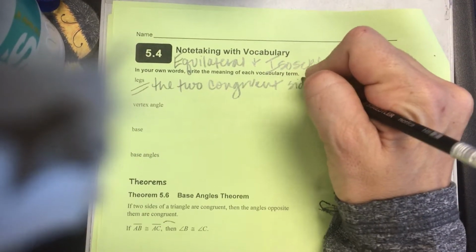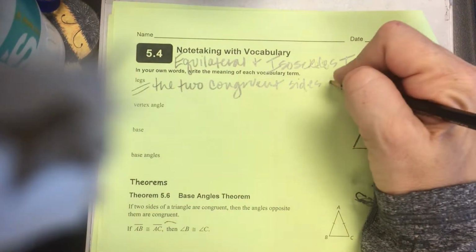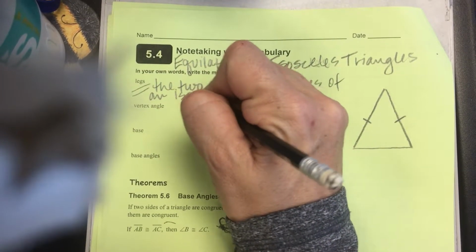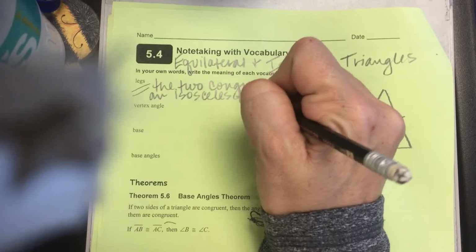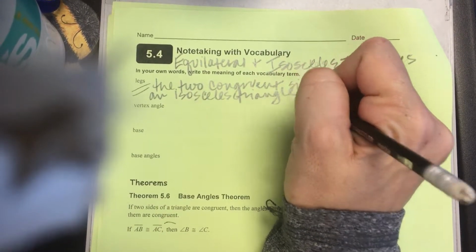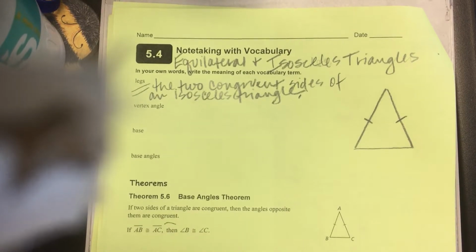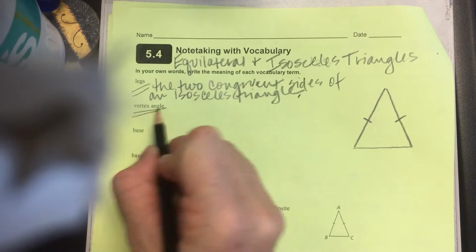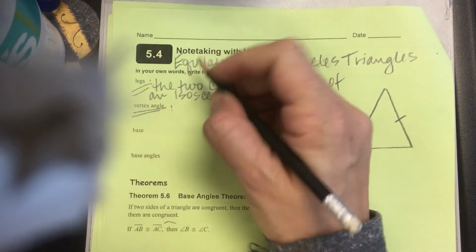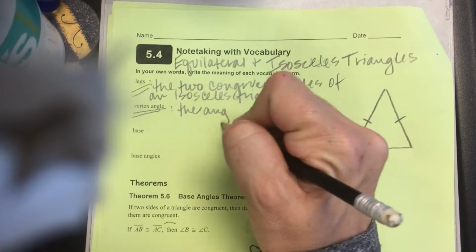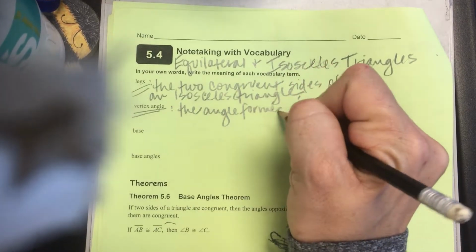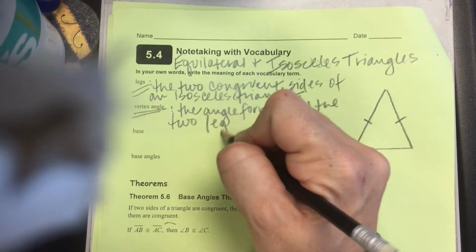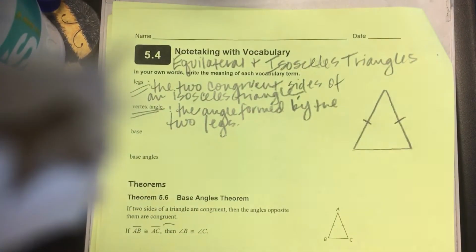The two congruent sides of an isosceles triangle. They're considered the legs. Now, the vertex angle is the angle formed by the two legs. The vertex angle is the angle formed by the two legs.